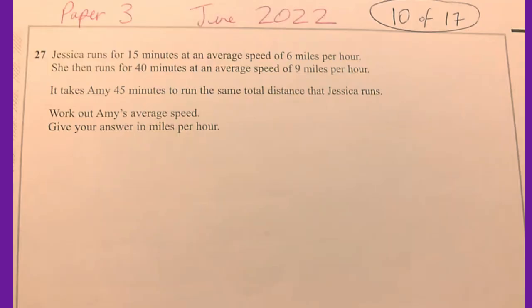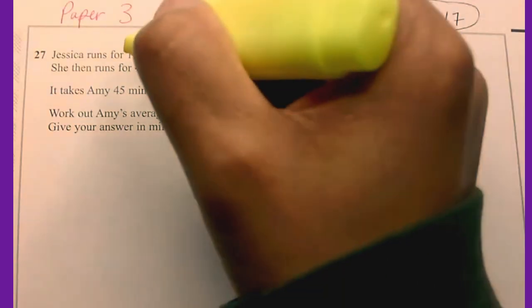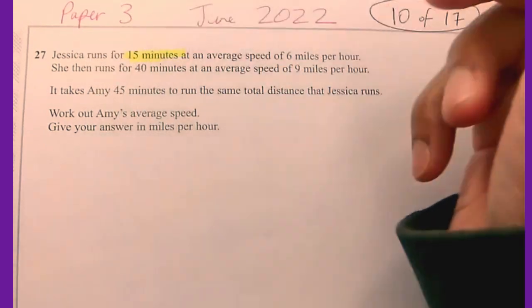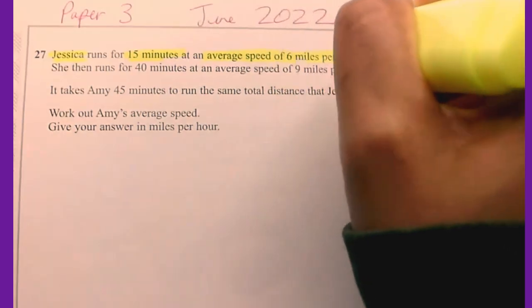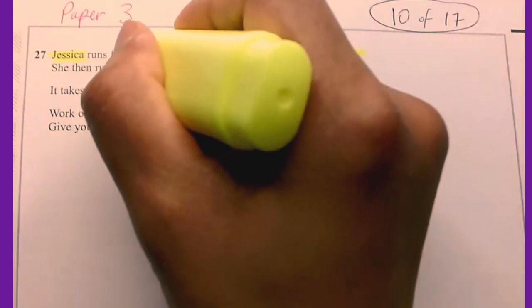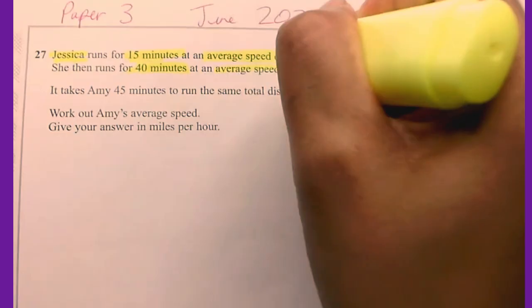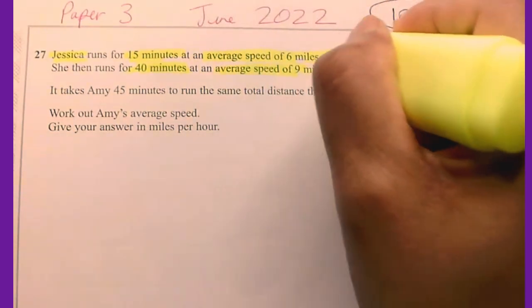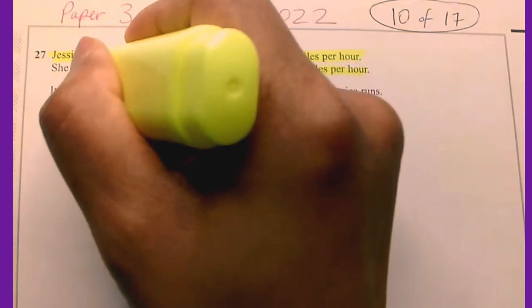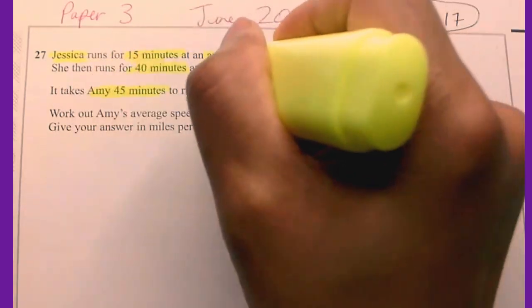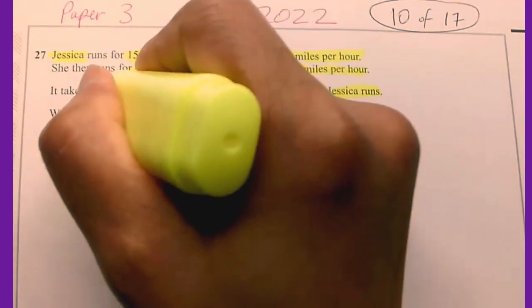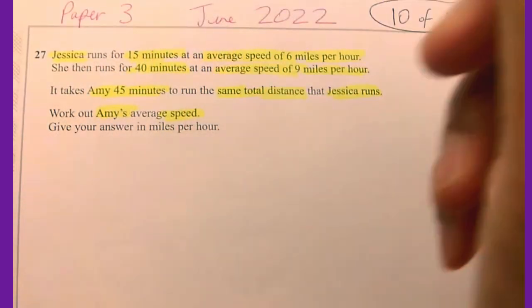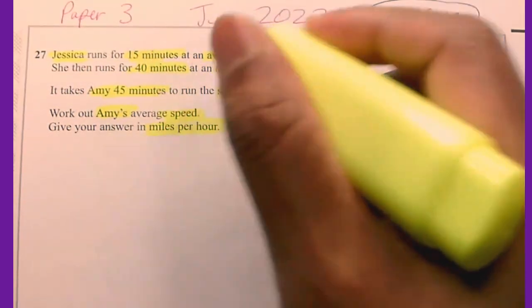Okay, so you can see it's similar to the last question. We've got things going on. So let's highlight key information. So Jessica runs for 15 minutes at an average speed of 6 miles per hour. She then runs for 40 minutes at an average speed of 9 miles per hour. It takes Amy 45 minutes to run the same total distance that Jessica runs. Work out Amy's speed. Okay, give your answer in miles per hour.